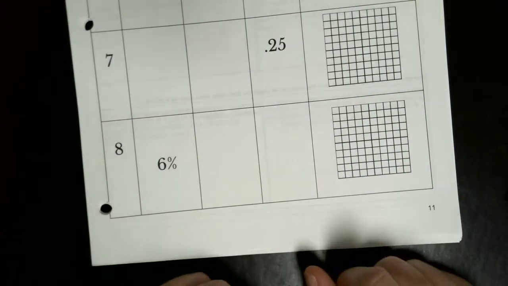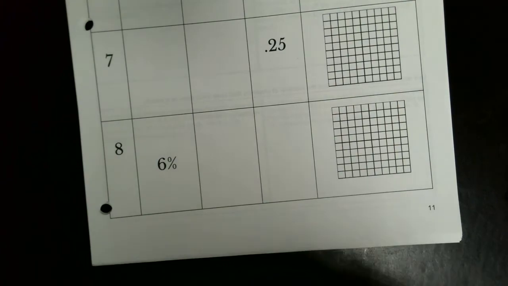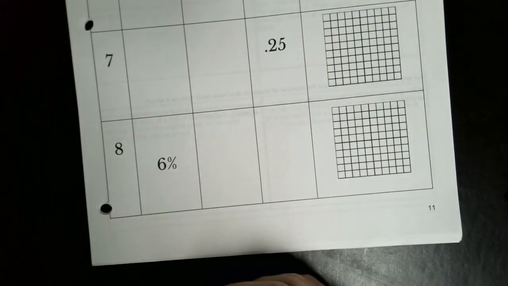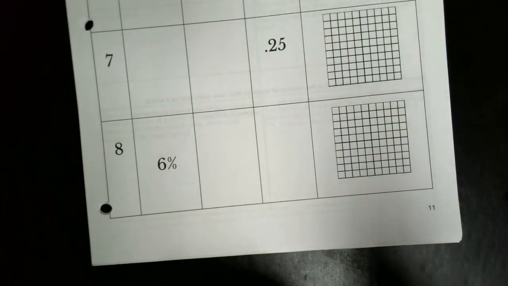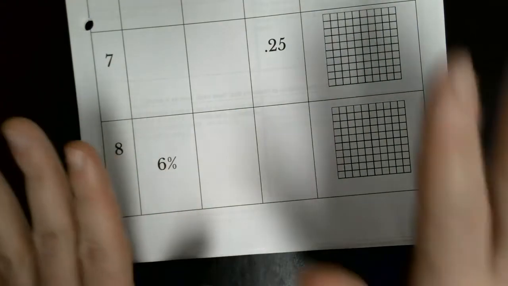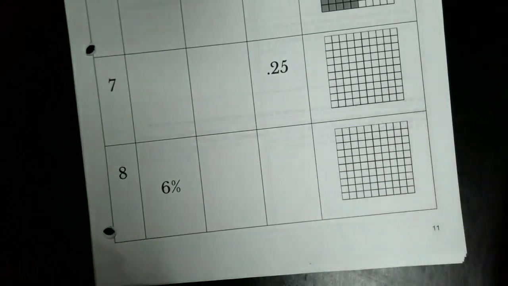We're going to go over the answers in class together tomorrow, or if this is a Friday, Monday. Or Tuesday, I guess. So if you have any questions while you're working, let me know. If not, good luck with this. Take your time. Make sure that you remember that percents are always out of 100.